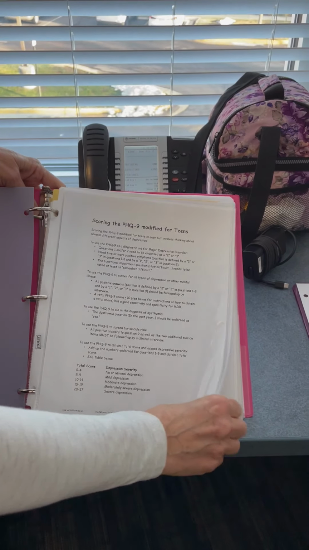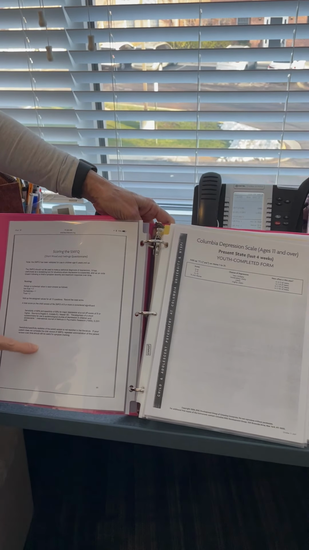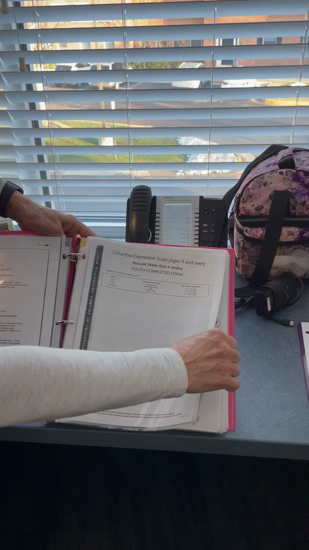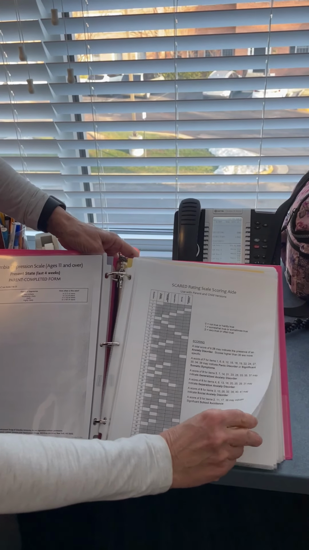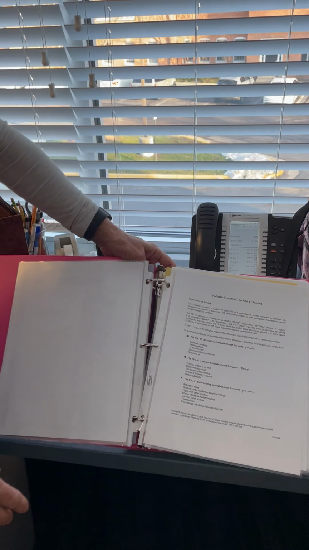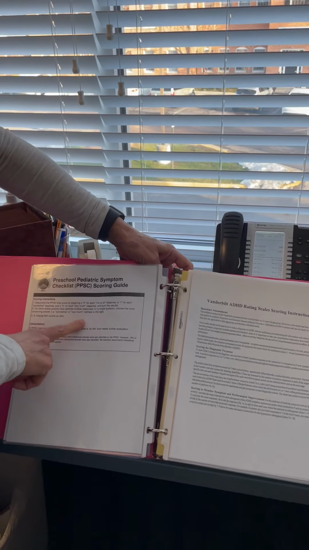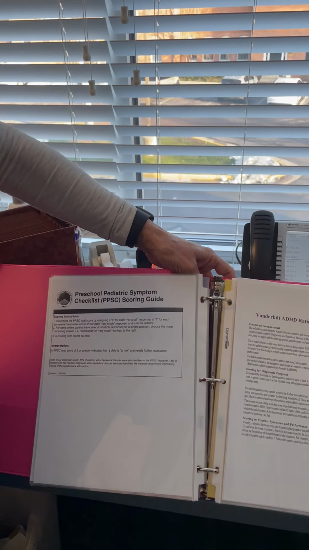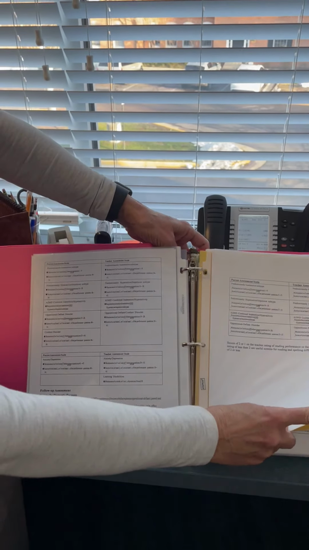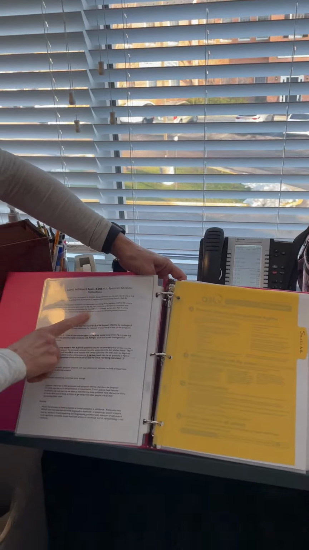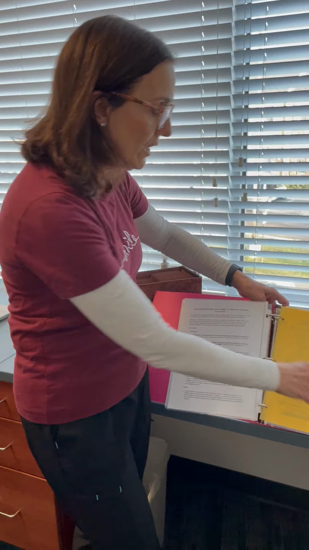First one is the PHQ-9, and then the short mood and feelings questionnaire is on the back of that, followed by the Columbia Depression Scale, and the SCARED, and then followed by the pediatric symptom checklist, the PSC-17, and the preschool PSC scoring. Then lastly in here we have the Vanderbilt. Okay, and the adult ADHD screen, which I think is nice too. Again, I think you'll find that useful for the older kids.